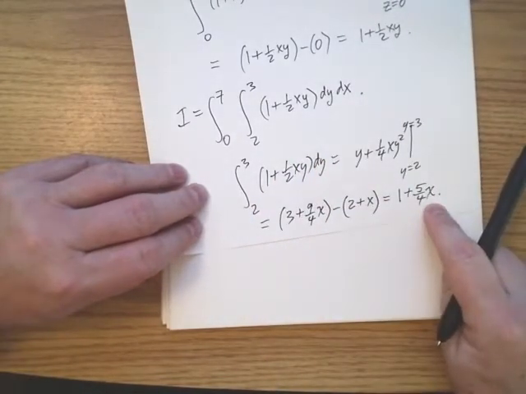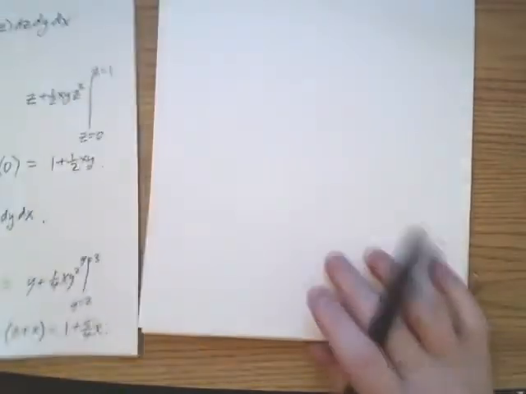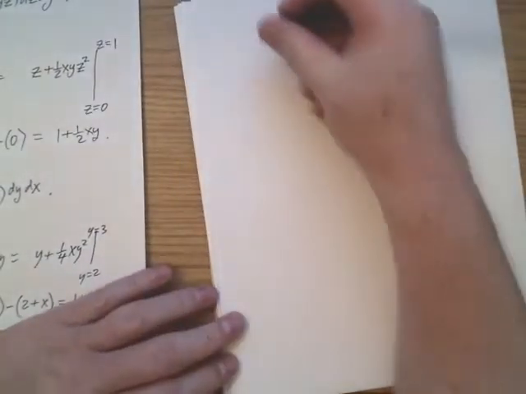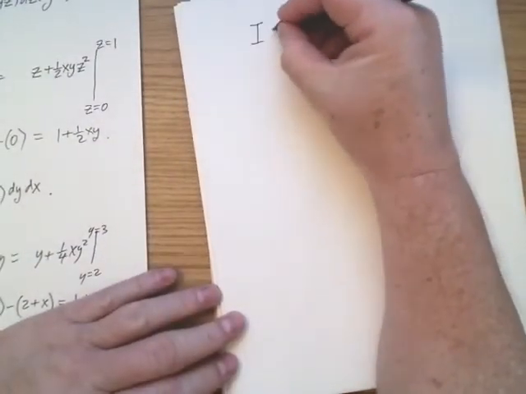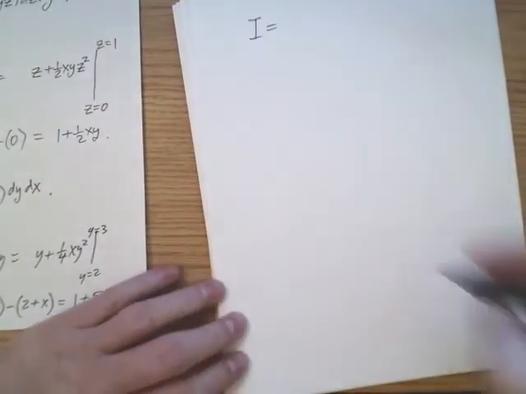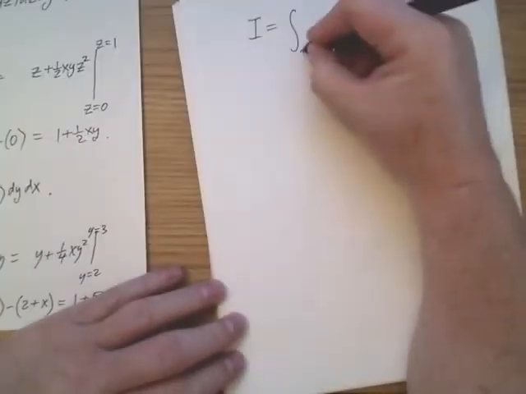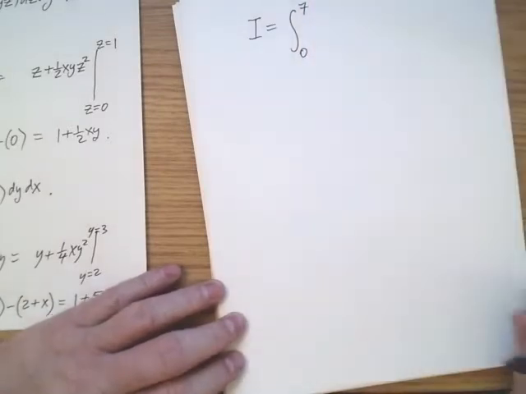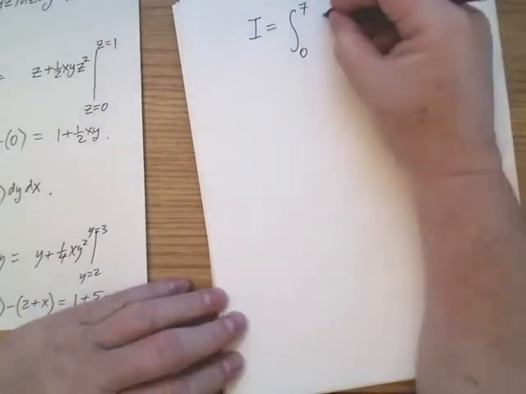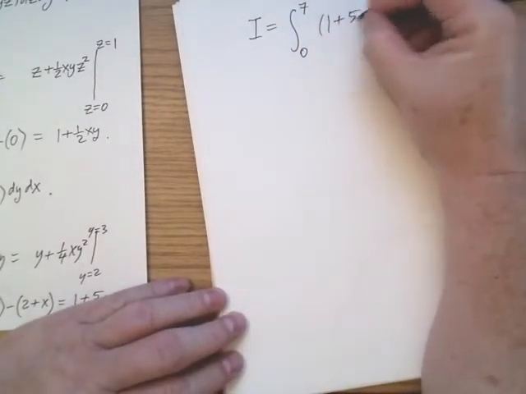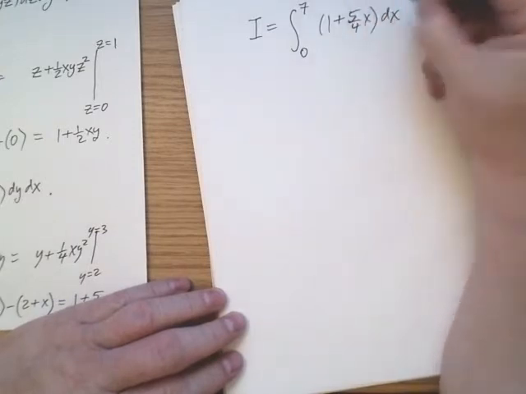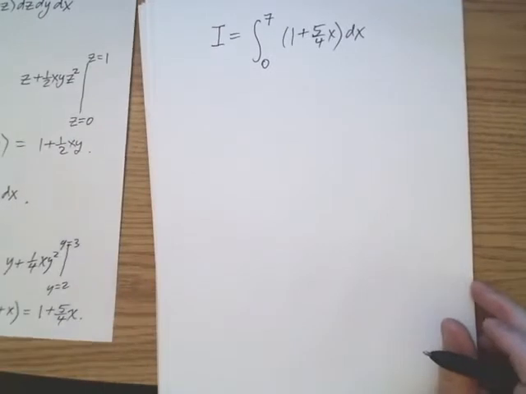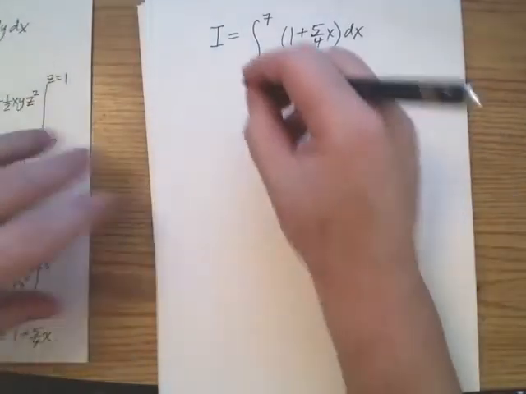So finally, to get our answer here, to find what I was, we're going to go like this. That's the integral from 0 to 7, 1 plus 5/4 x dx. That looks easy. Let's go ahead and do that. What would we get?